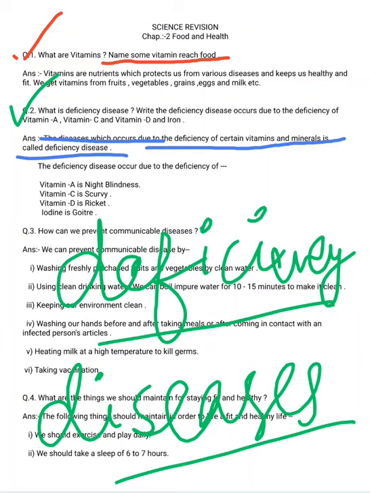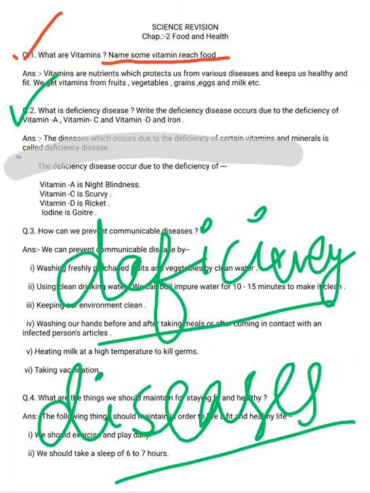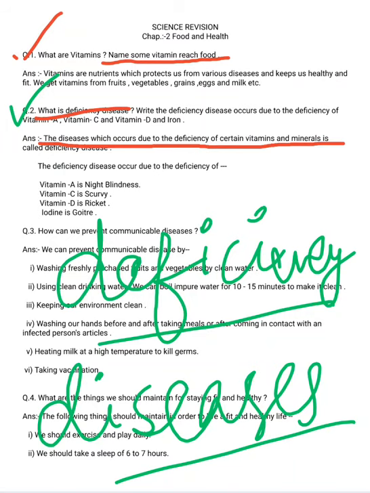So that means we have to eat these vitamins properly. Again I am reading the definition of deficiency disease: the diseases which occur due to the deficiency of certain vitamins and minerals.